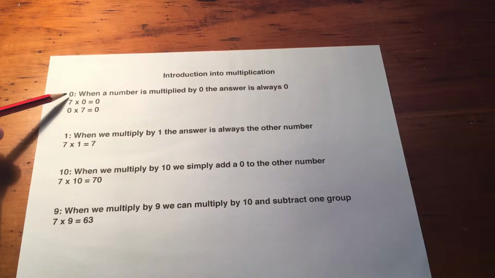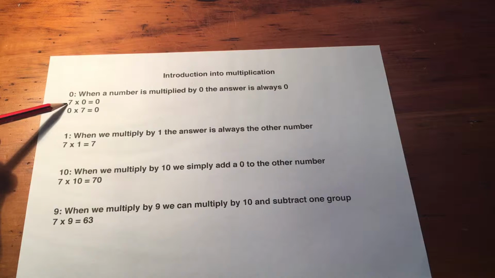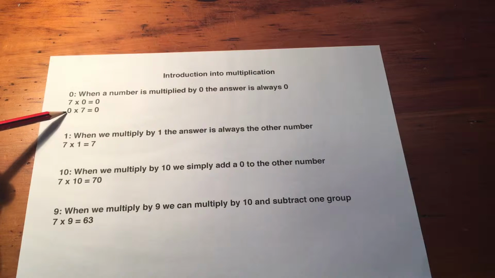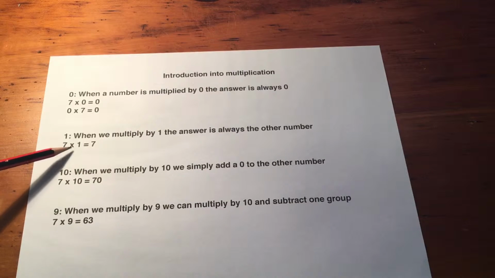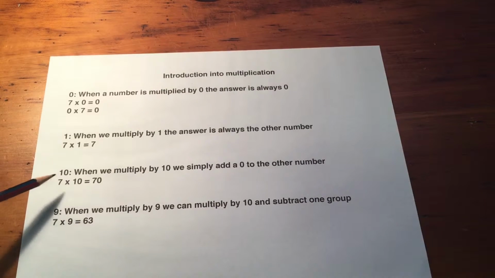0. When multiplying by 0, when a number is multiplied by 0, the answer is always 0. 7 times 0 is 0, and 0 times 7 is 0. It doesn't matter which way it's written. 1. When we multiply by 1, the answer is always the other number. 7 times 1 equals 7 because 7 is the other number.